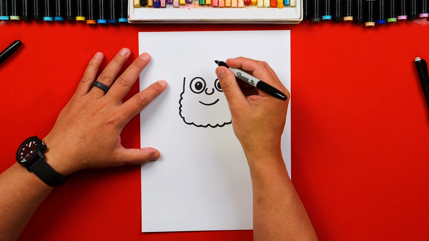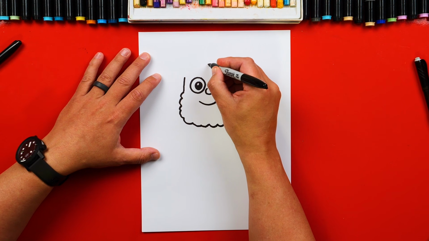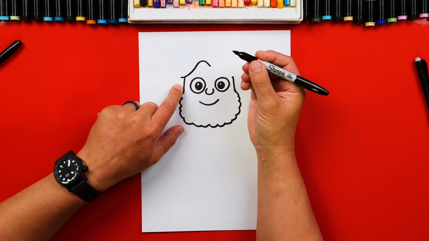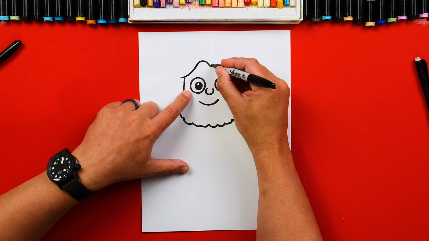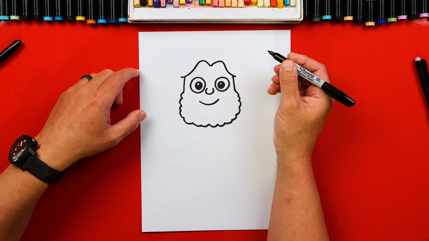Okay, now we're going to draw his hair. I'm going to start right here in the middle, and we're going to draw an S curve. So we'll curve up, and then we'll curve the other direction or down, and then we'll connect out to the side. And then we're going to do the same thing over here. We'll draw curving up, down, and then out to the side.